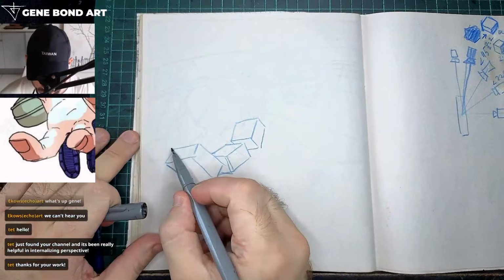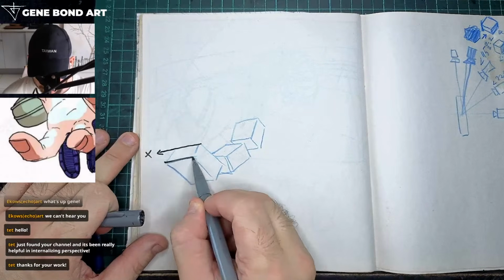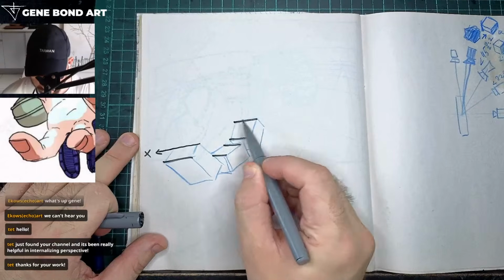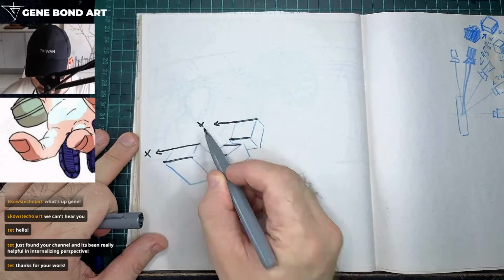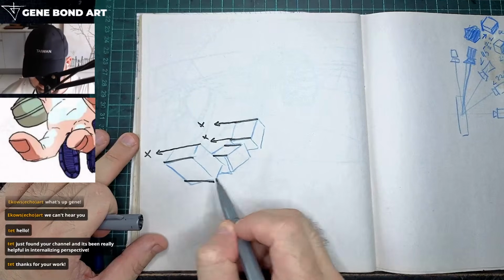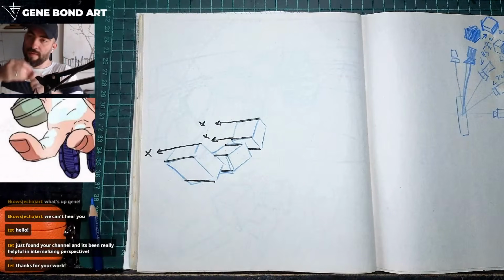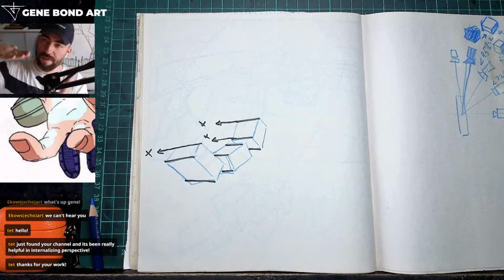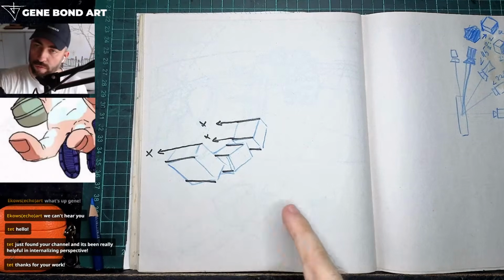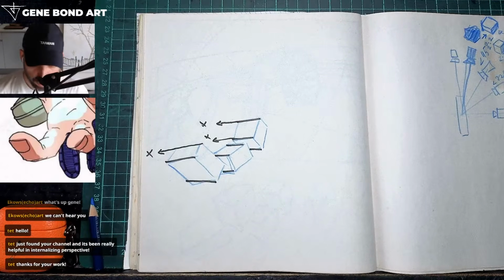And what is important, you see this X axis, they are parallel. Their X axis is parallel. They have the same X axis. So if you have some special perspective grid with a convergent x-axis, you draw these boxes following the same x perspective grid.